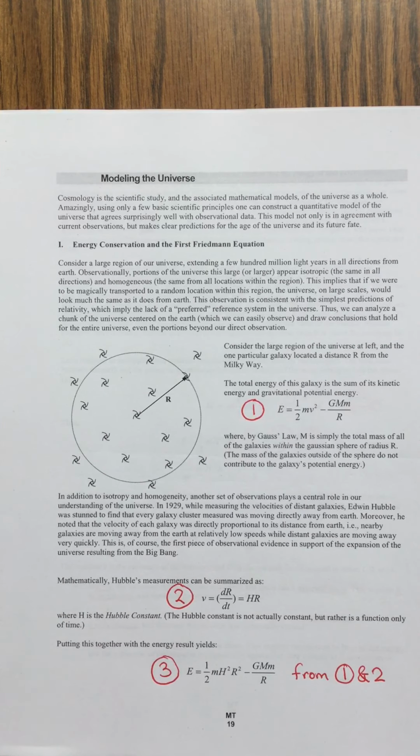So I want you to finish reading through this on your own, and you're going to answer the rest of the questions for homework. So I'm going to give you a few tips now, but you need to go back and read through it, everything.